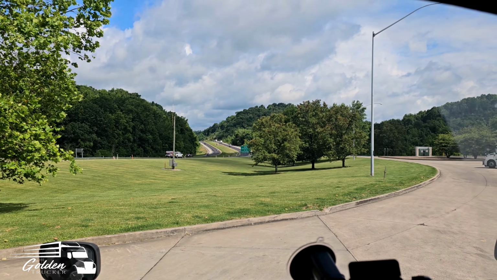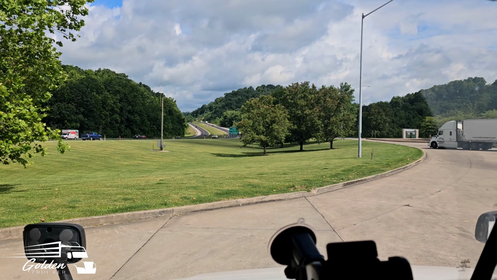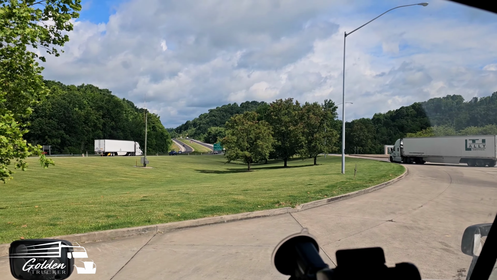What an operator problem, man. I got a pretty good view too. Isn't that so nice and pretty? Everything is green.